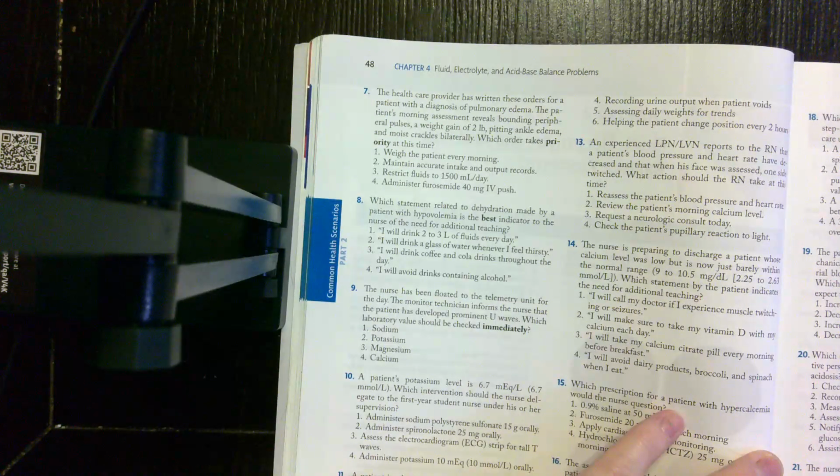I will make sure to take my vitamin D with my calcium each day. 3. I will take my calcium citrate pill every morning before breakfast. Or 4. I will avoid dairy products, broccoli, and spinach when I eat.